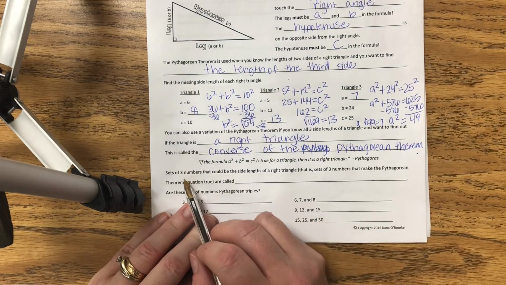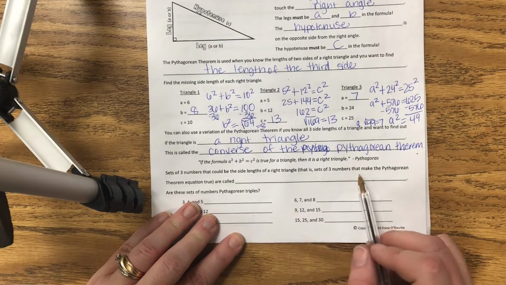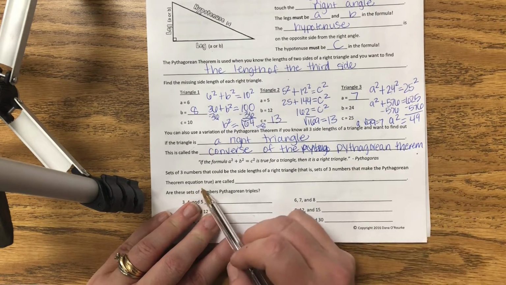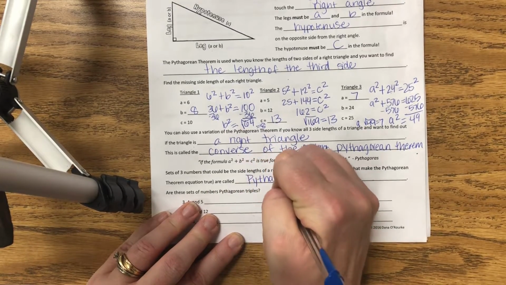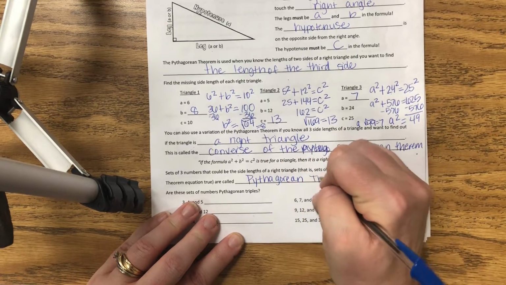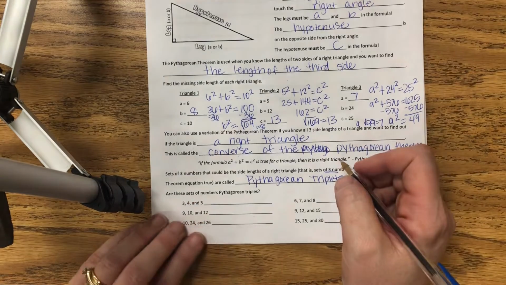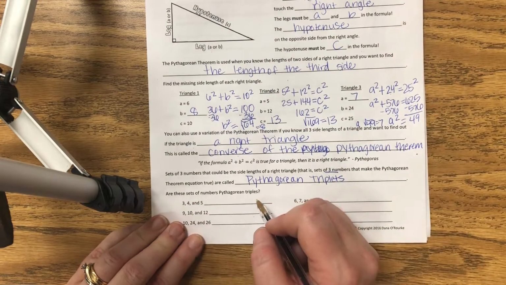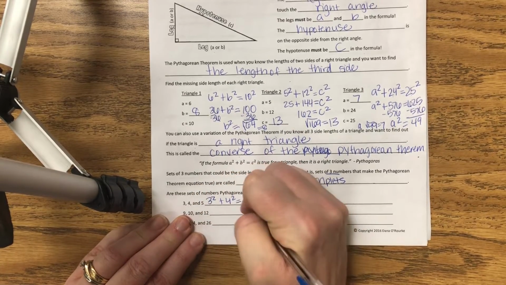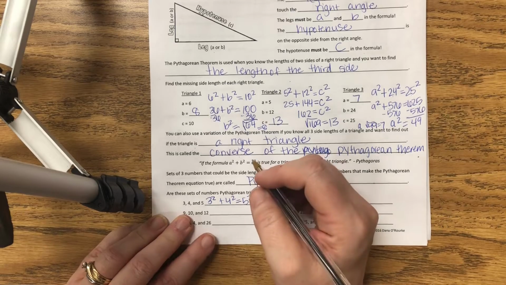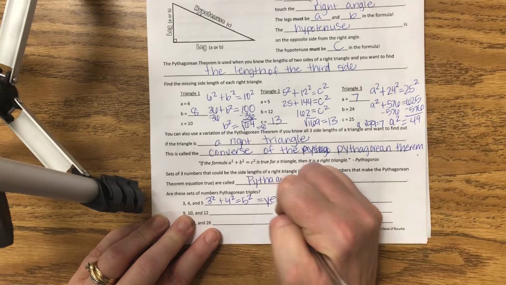It says sets of 3 numbers that could be the side lengths of a right triangle, that is, sets of 3 numbers that make the Pythagorean theorem equation true, are called Pythagorean triplets. So think 3. Triplets are 3. So in these it says, are these sets of Pythagorean triplets? So we'd say 3 squared plus 4 squared equals 5 squared, or 25, so that one would equal yes.